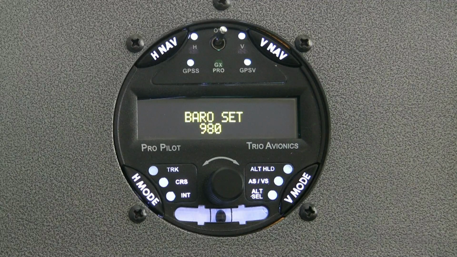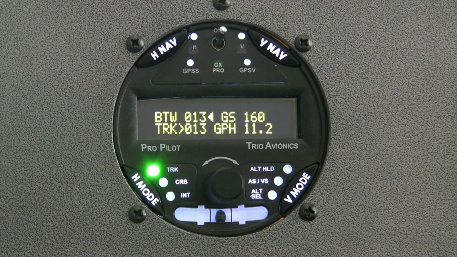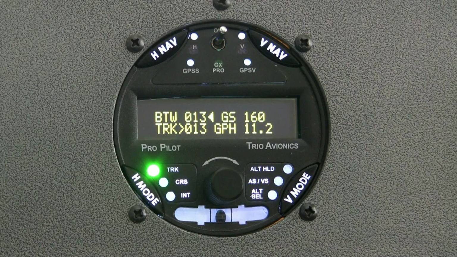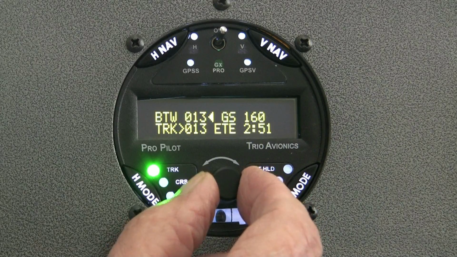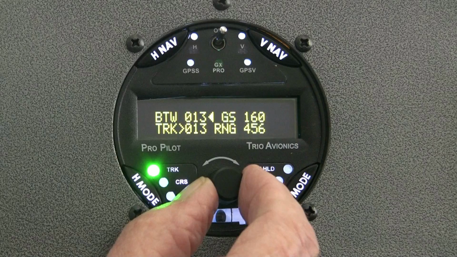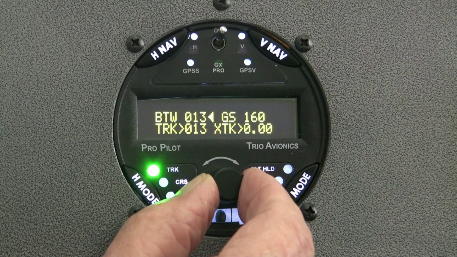Once the proper baro altitude has been set, a single press of the encoder knob will save the corrected value to memory, and the display screen will then show the default Autopilot screen. The data on the screen shows that the ProPilot is receiving a valid GPS data stream. All appropriate data fields that the GPS is sending can be viewed by the pilot by simply rotating the encoder knob. The horizontal navigation functions are all guided by the GPS.